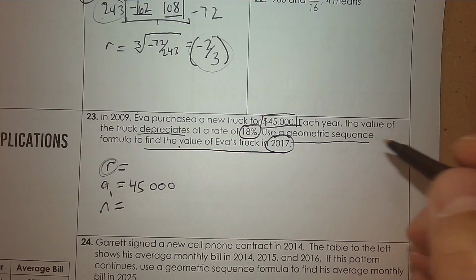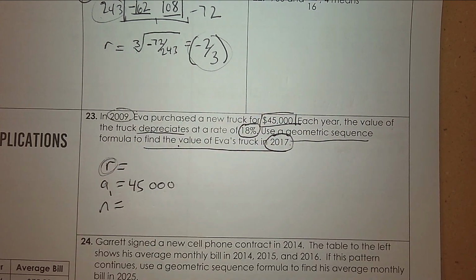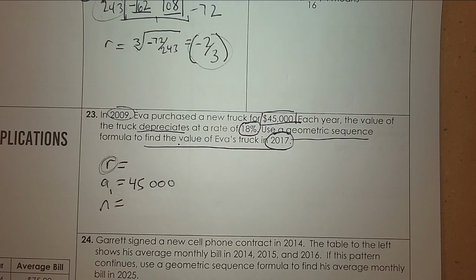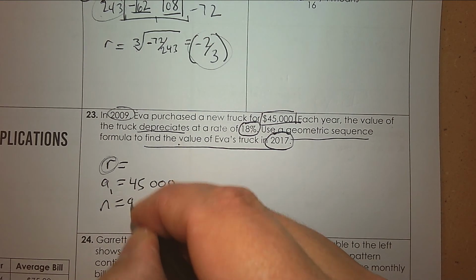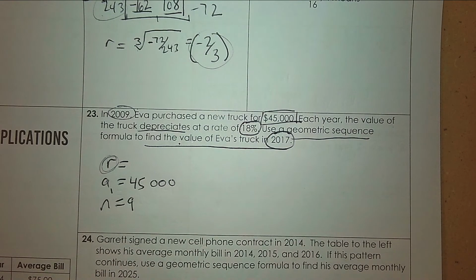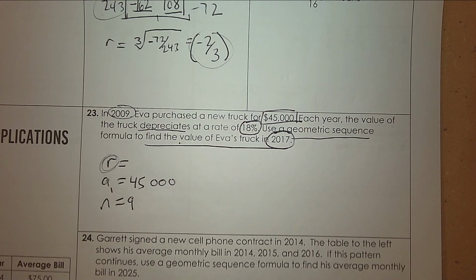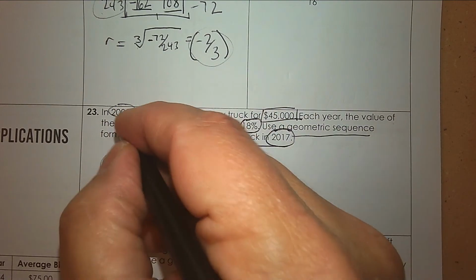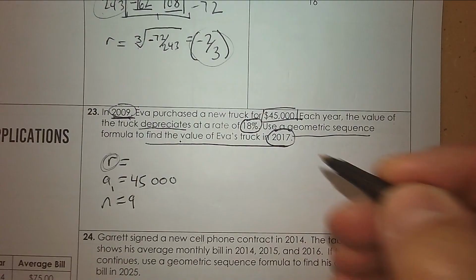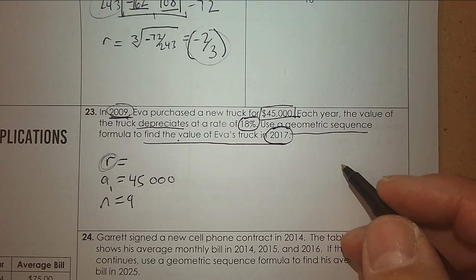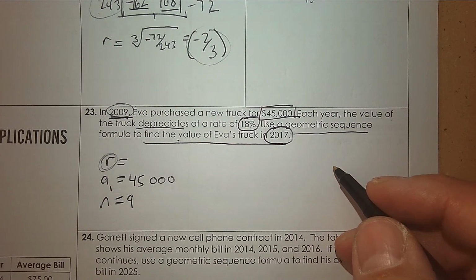2017, if you started in 2009, remember what we did with the counting principle? What did we do? Subtract and add 1. So if I subtract and add 1, what term number is it? It's actually the 9th term, right? If you count. So if you started 2009 and end at 2017, subtract it and add 1. That's the term number you're looking for.